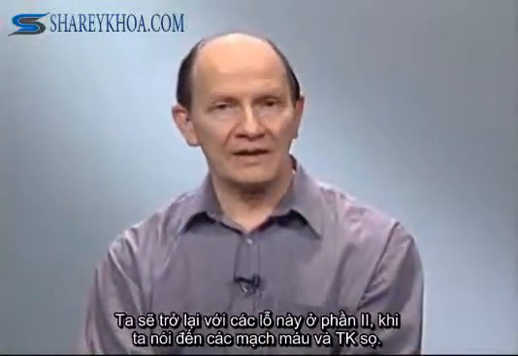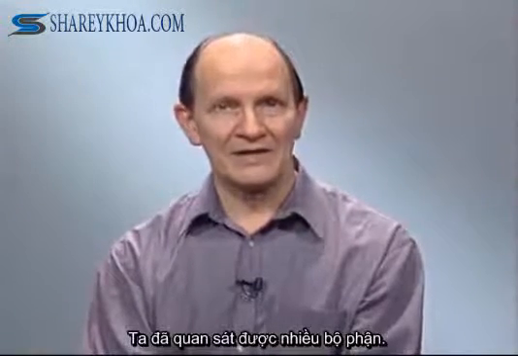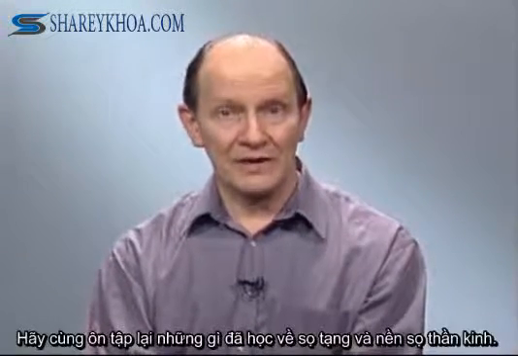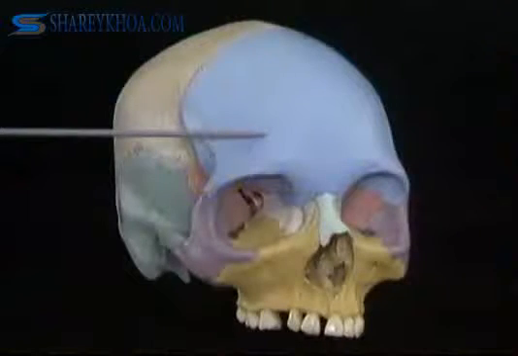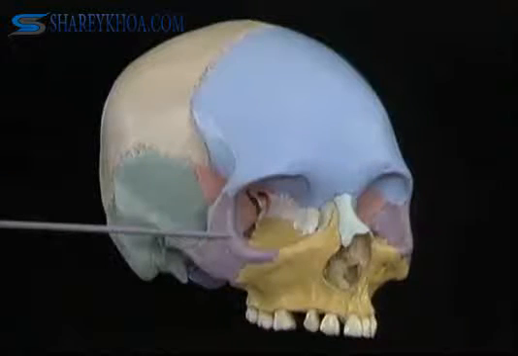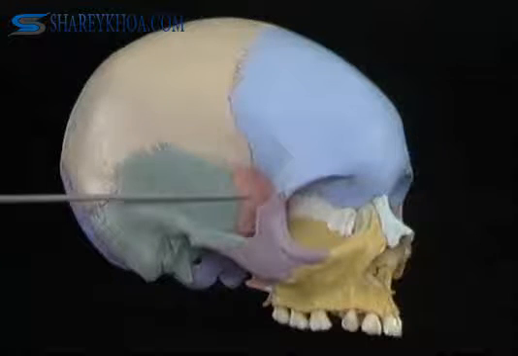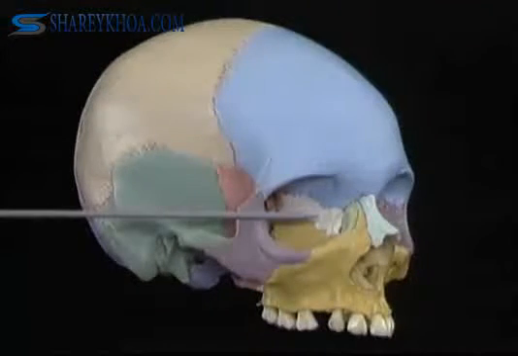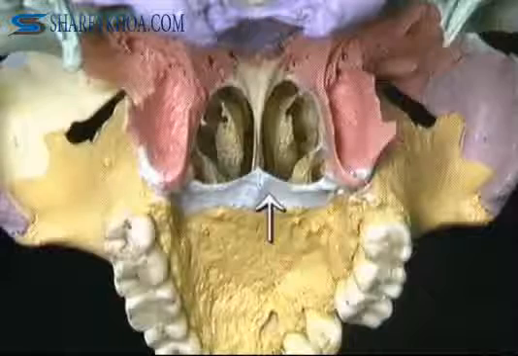We'll look at these openings again in the sections of these two tapes that deal with the blood vessels and cranial nerves. We've seen a lot of bony anatomy in this section. Let's review what we've seen of the anatomy of the facial bones and the base of the cranium. Here's the frontal bone, the zygomatic bone, the maxilla, the sphenoid bone, and the ethmoid bone. Here's the nasal bone, the lacrimal bone, and the palatine bone.